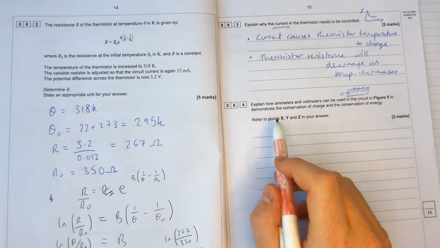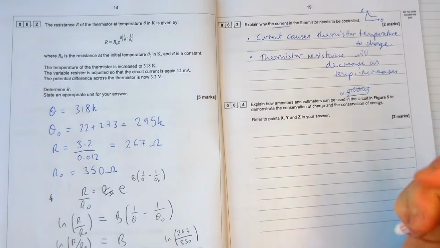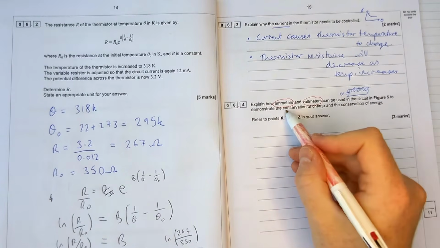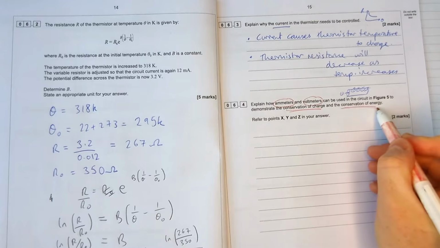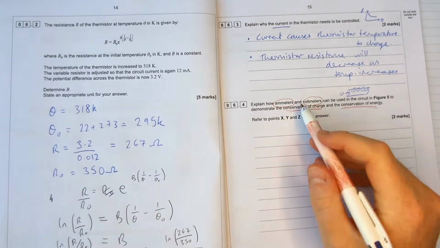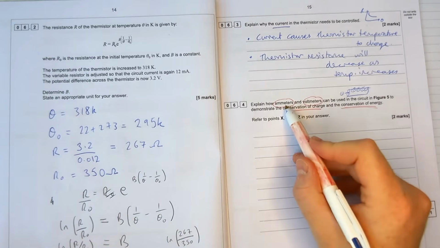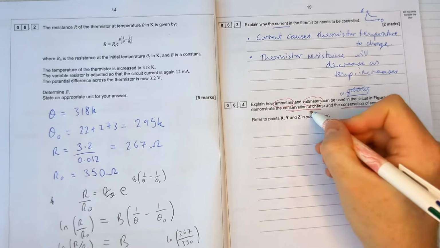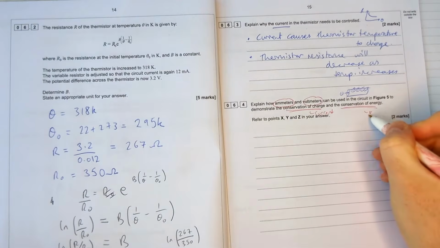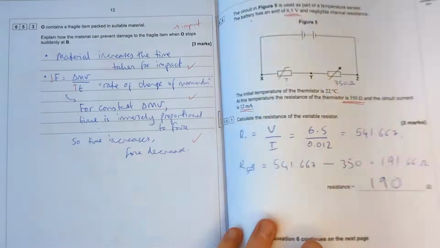6.4 looks like a horrible question. Trust me, it's really not that bad. It says, explain how ammeters and voltmeters can be used in the circuit to demonstrate conservation of charge and conservation of energy. So in this circuit, conservation of charge is to do with current, and the hint there is there's an ammeter. Conservation of energy is to do with voltage or potential difference. I'll explain what I mean in a second.